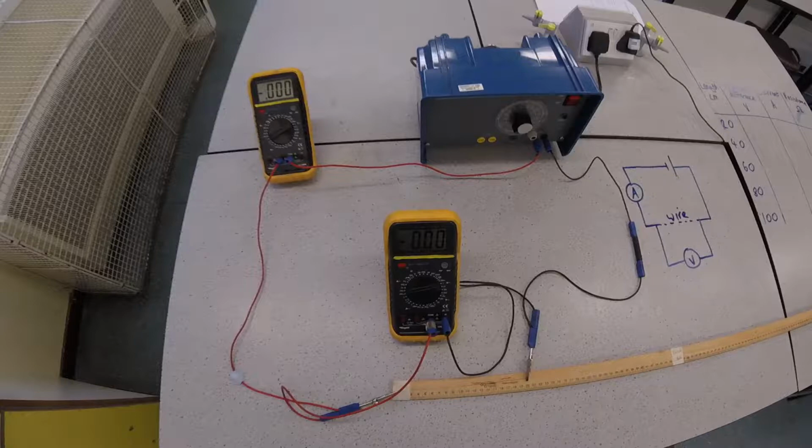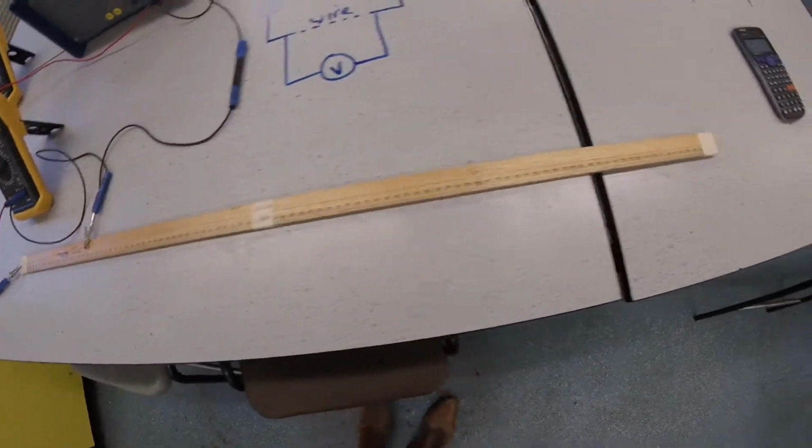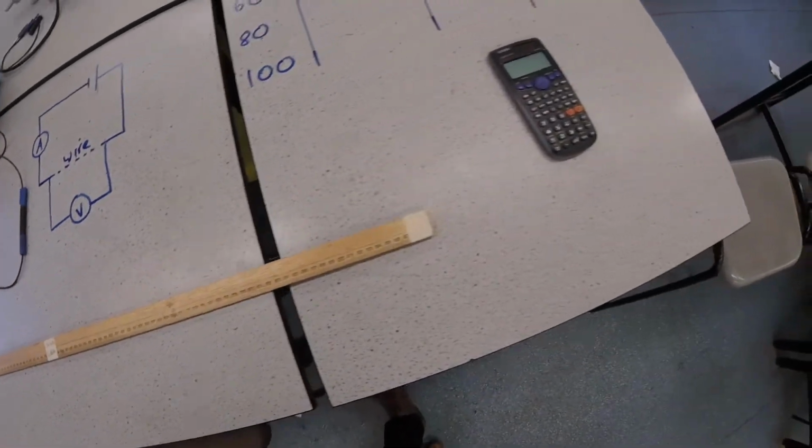So as you can see, the setup is pretty simple. I've mounted the wire on a meter ruler, and I've already set it up so that the crocodile clip on the left is at the 0 point and the crocodile clip on the right is at the 20 centimeter point. Let's see what the table looks like. So that's the ruler, and then the table is right there.